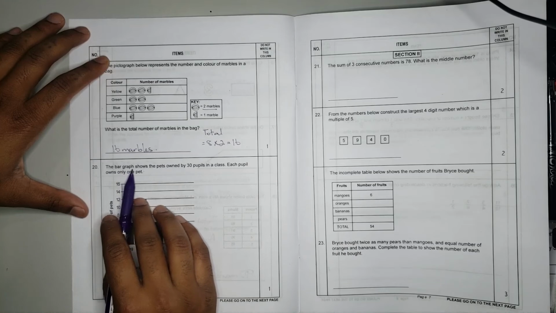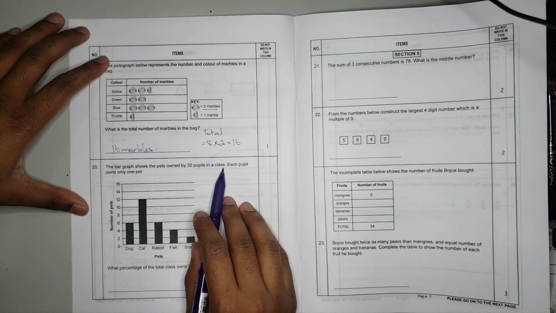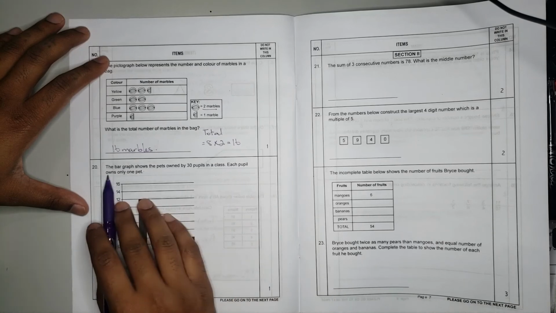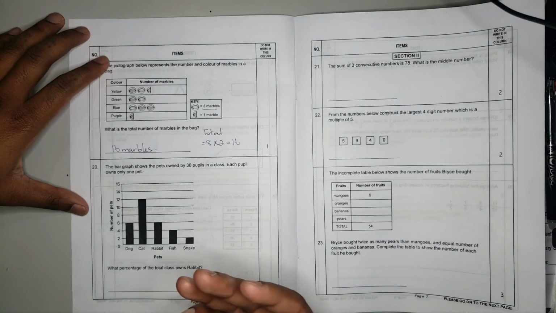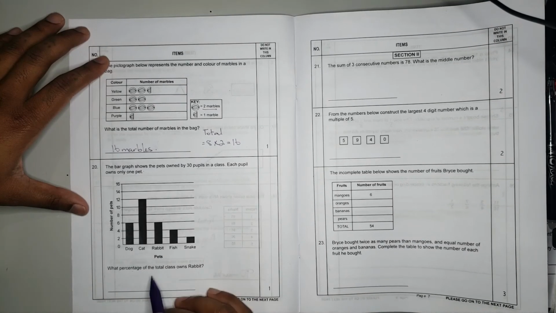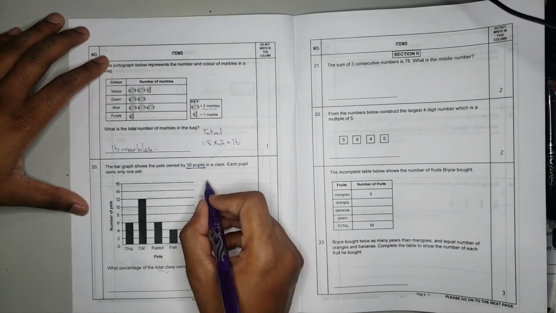Number 20. The bar graph shows the pets owned by 30 pupils in a class. Each pupil owns only 1 pet. What percentage of the total class owns rabbit? Alright, we know the total class is 30 pupils. So simple stuff here.